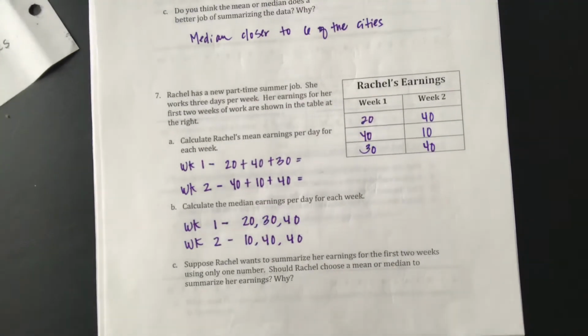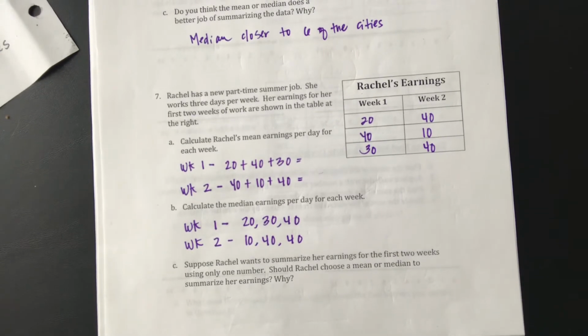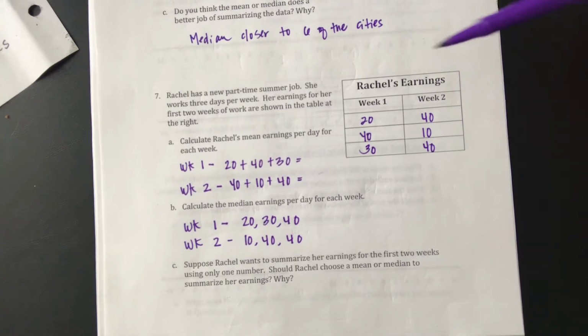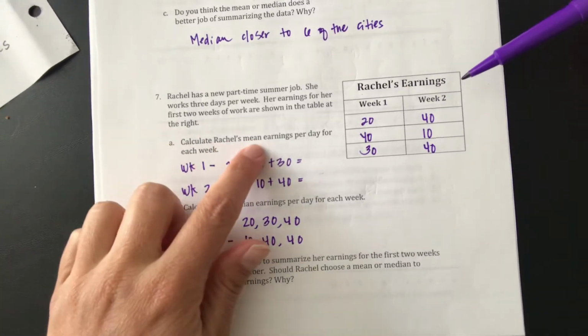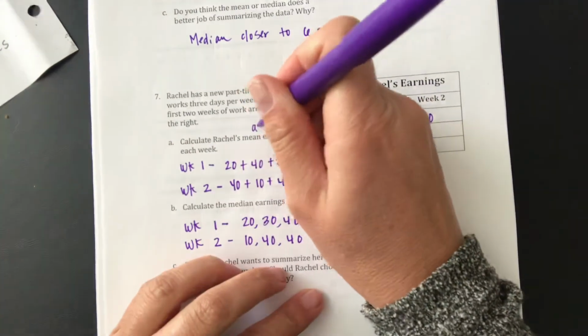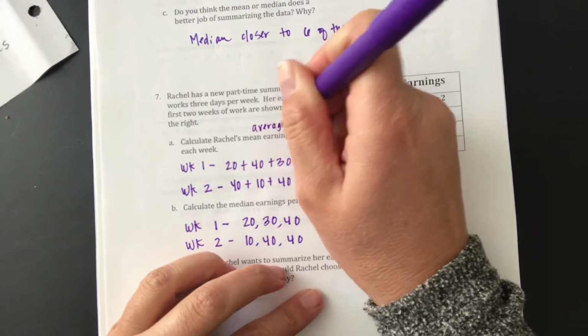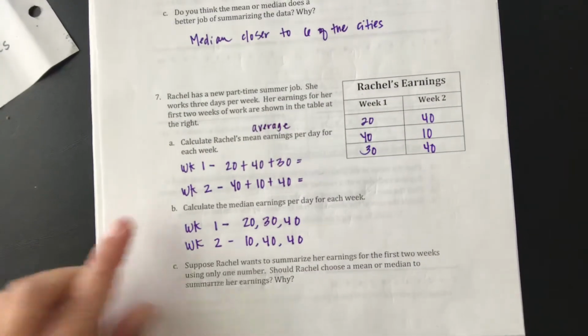Okay, so it says Rachel has a new part-time summer job. She works 3 days per week. Her earnings for her first 2 weeks of work are shown in the table at the right. So we've got week 1 and week 2. Calculate Rachel's mean, that's the average, per day for each week.